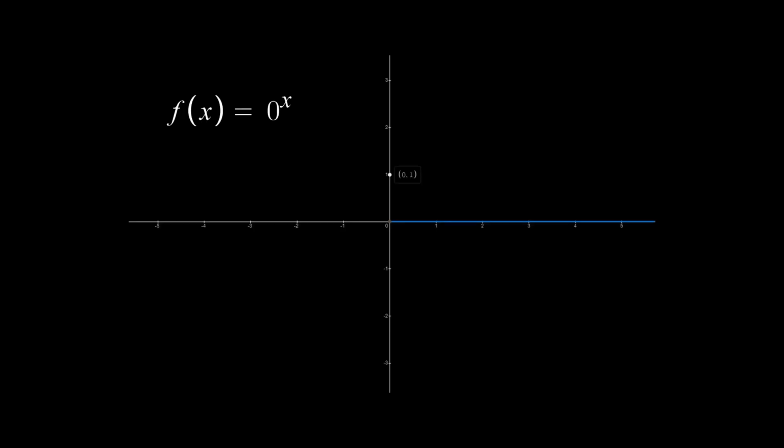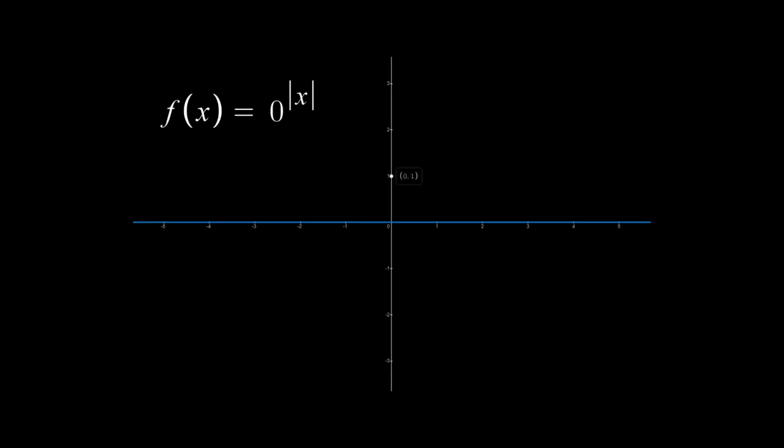Oh, right. 0 to the power of any number gives us 0, except for 0 to the power of 0, which gives us 1. Only one problem. It works only when x is not negative, because 0 to the power of any negative number is like dividing by 0. I guess you saw that coming.